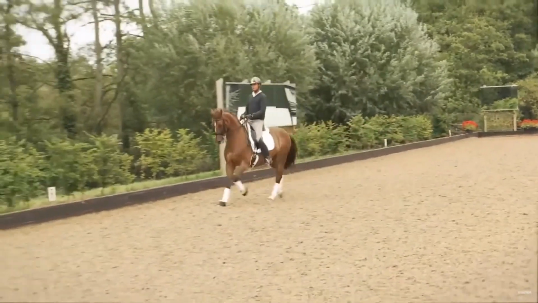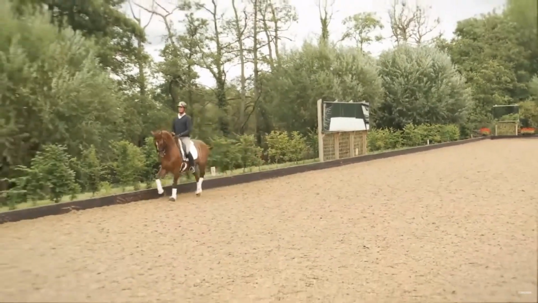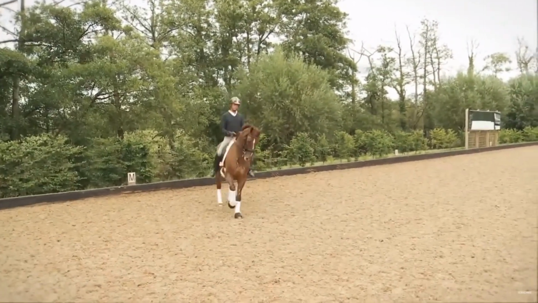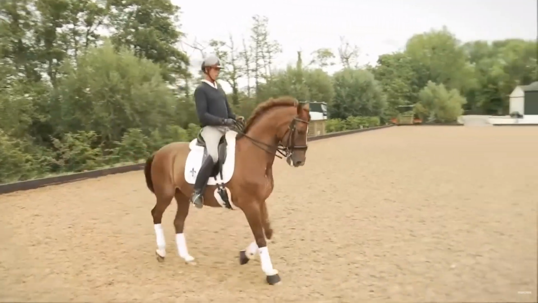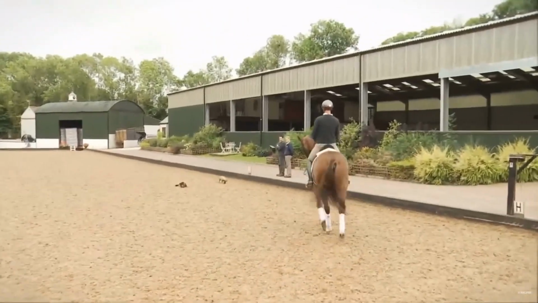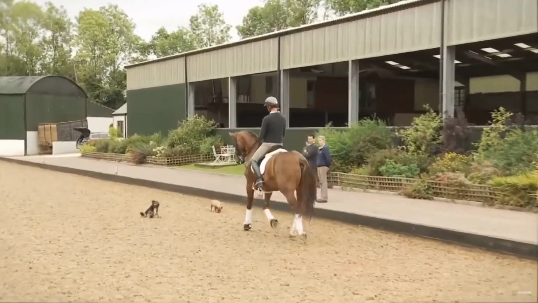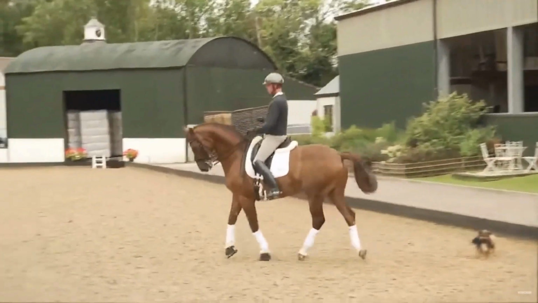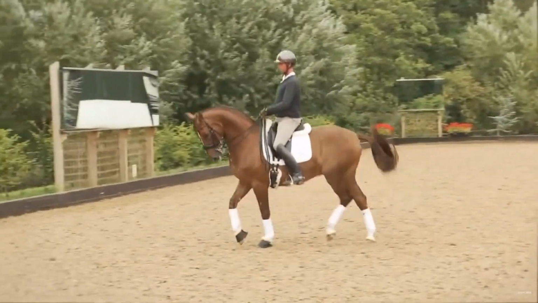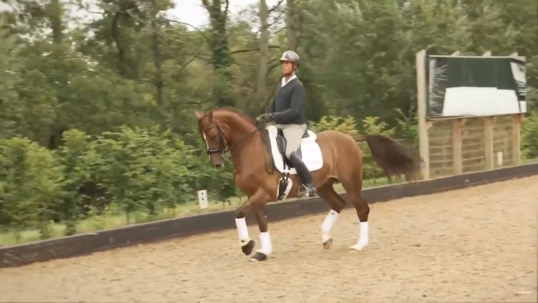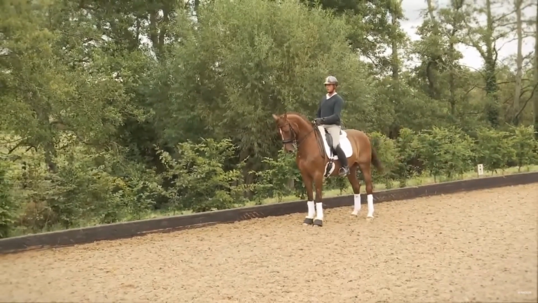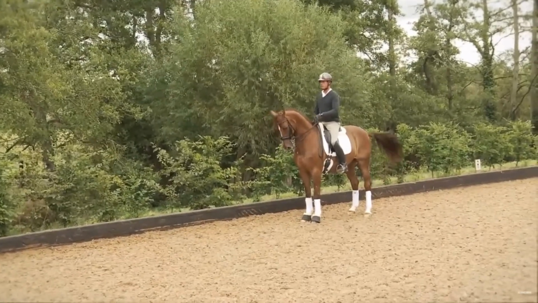And back to collected, and now this passage. So this is very elevated. And what the judges are looking for is the horse doing it on his own. You can see it's all about the spring really, how much height he's got, and that it's very regular, and that when I stop he stands absolutely still and doesn't move.